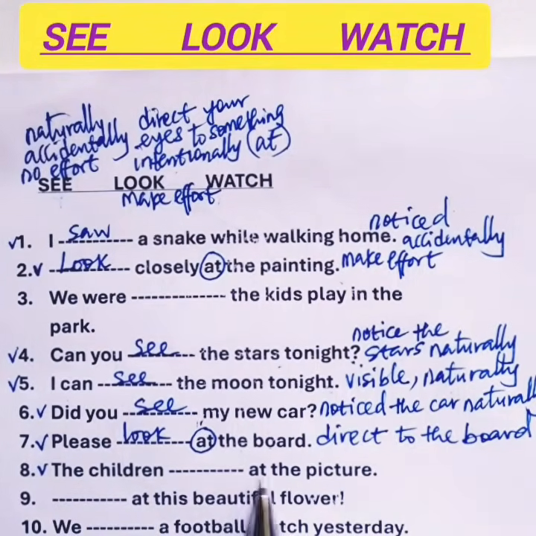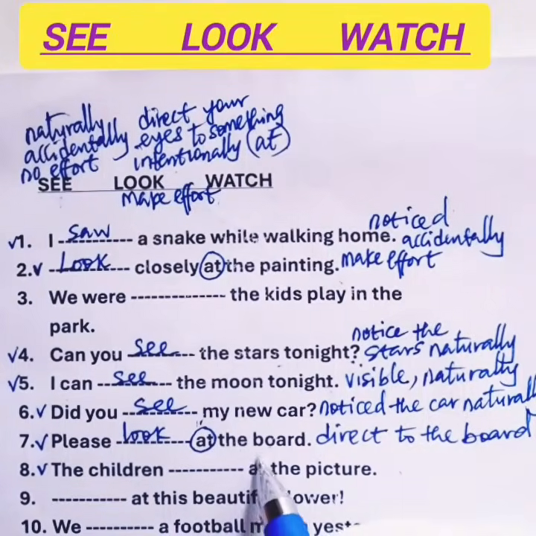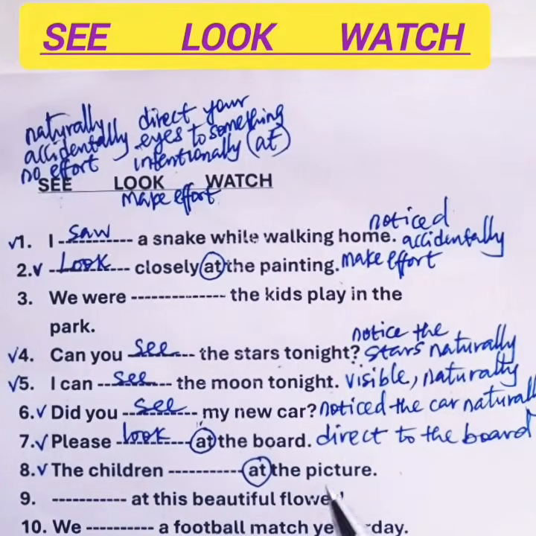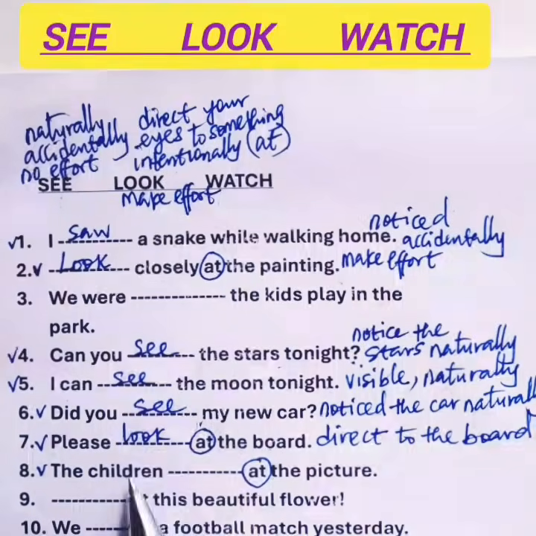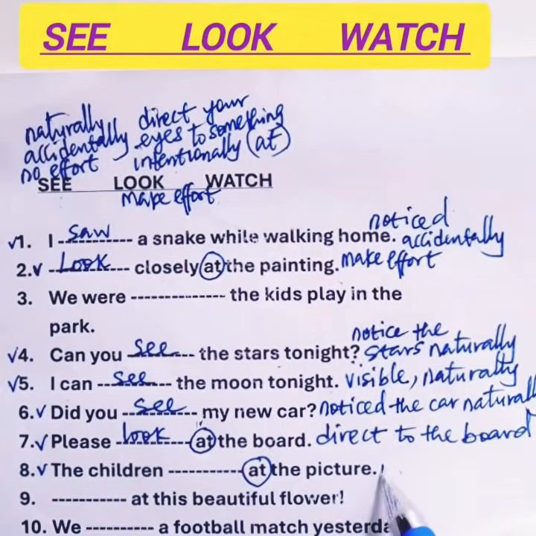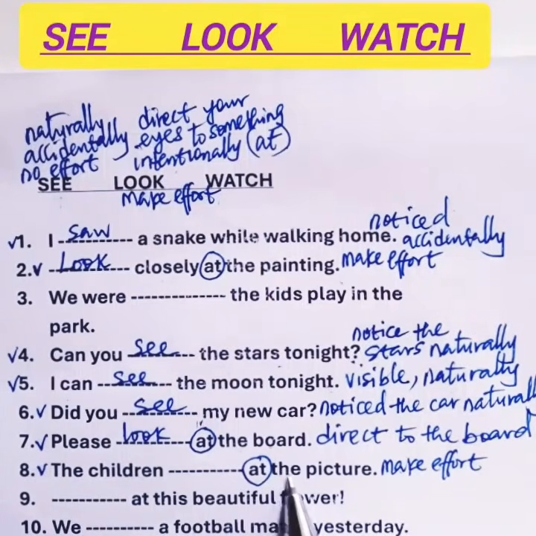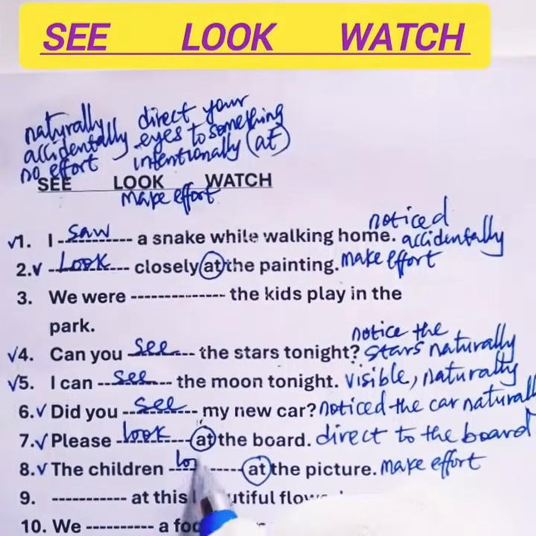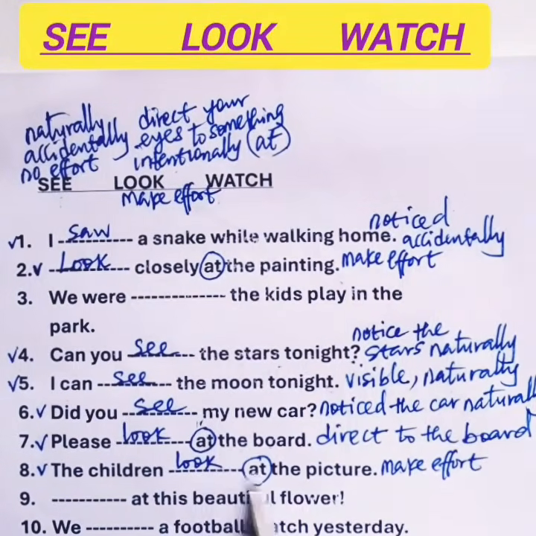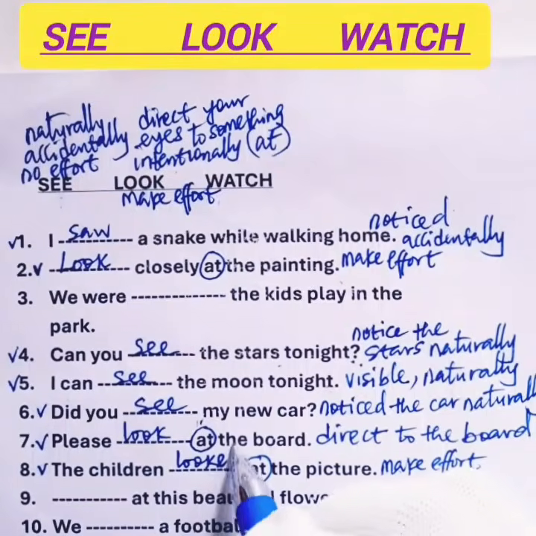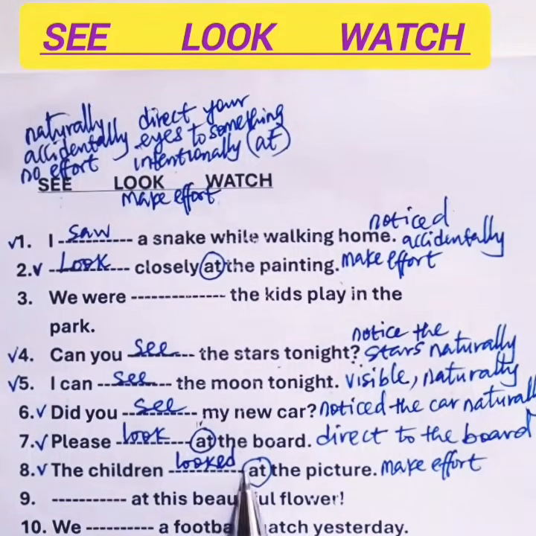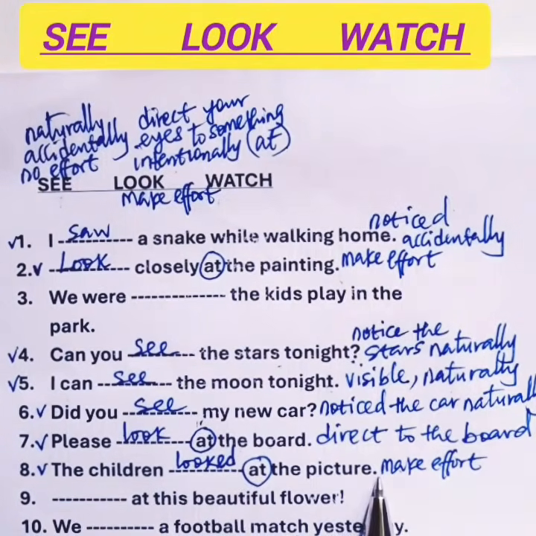Next example is number 8. The children blank at the picture. We have at in the sentence, and the children are required to make effort to turn the eyes to the picture. So here the eyes need to be directed to the picture. Look is correct. The sentence suggests past action, so we put it in the past tense. Looked. The children looked at the picture.